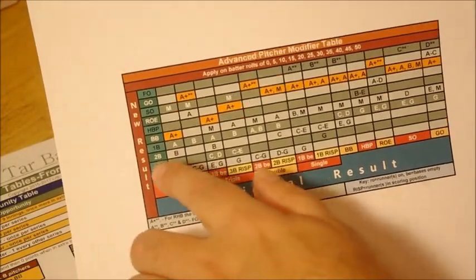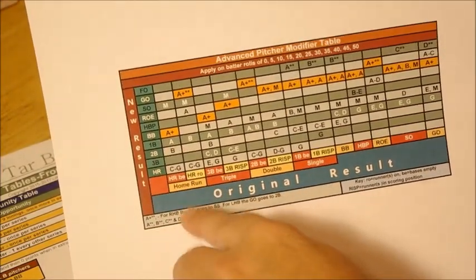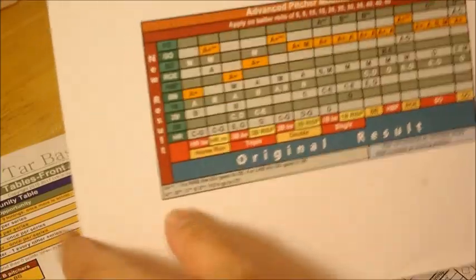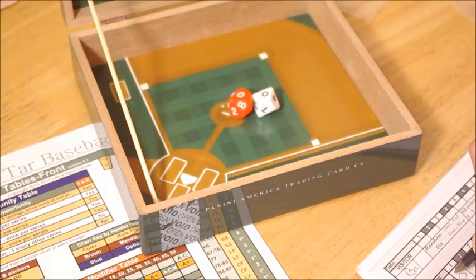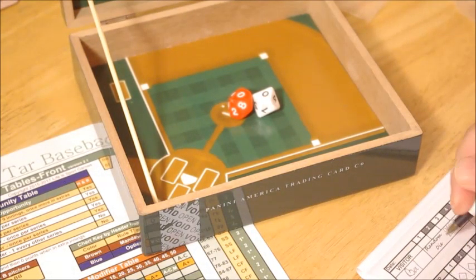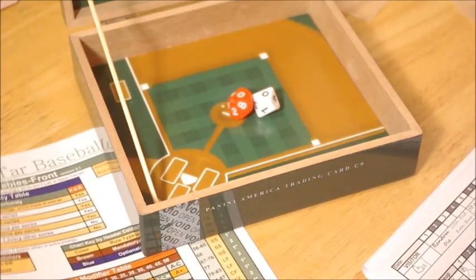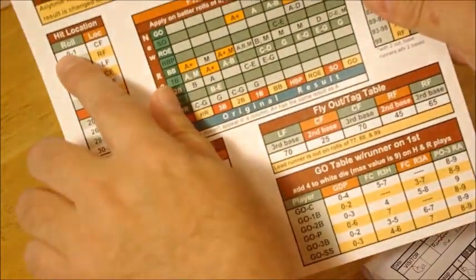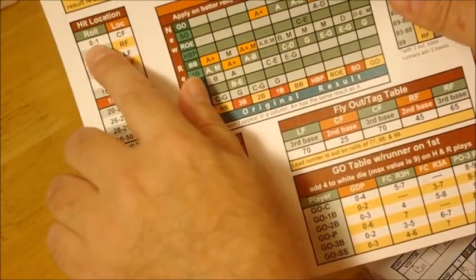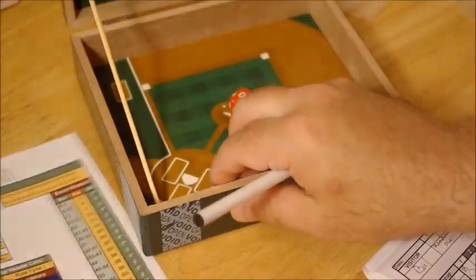I don't know how much glare you can see, but it's a single. What I like to do is mark the base hit. And I do like to mark the location, hit location 0 would be center field.